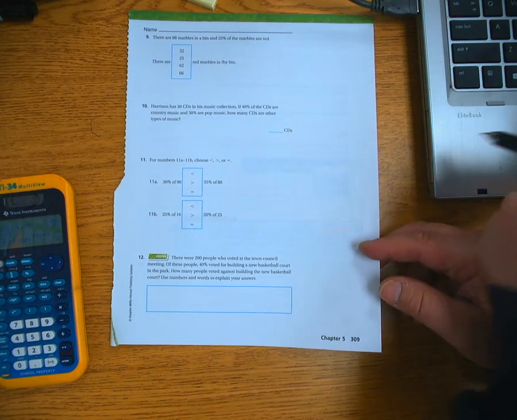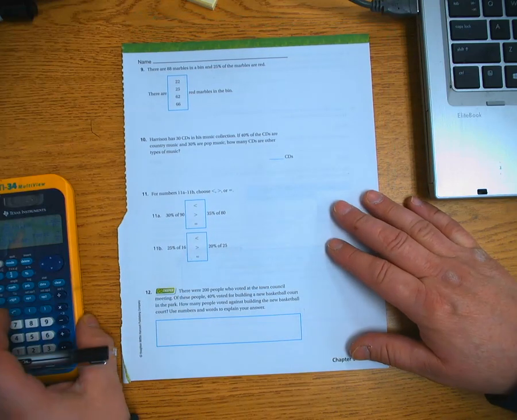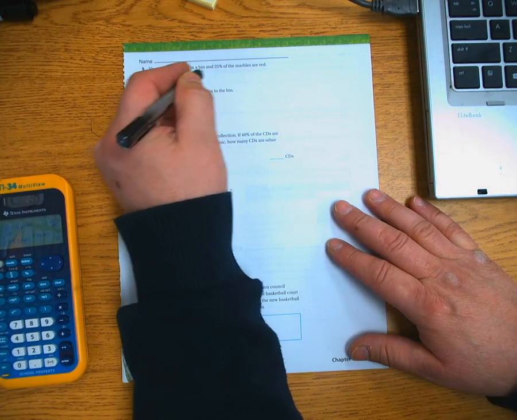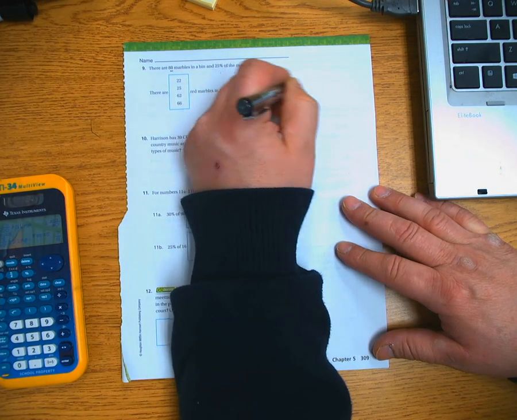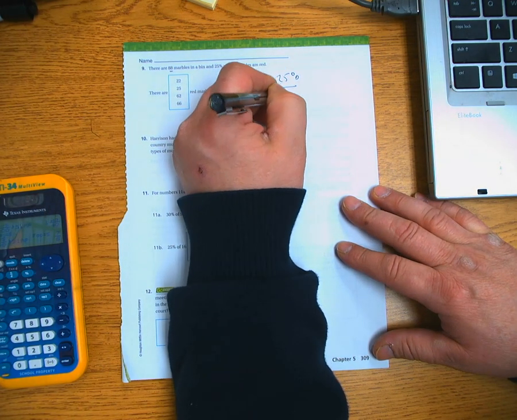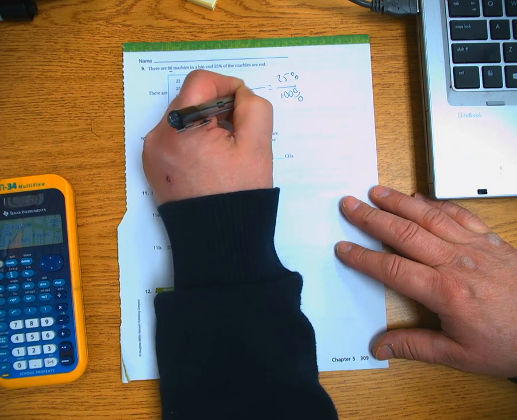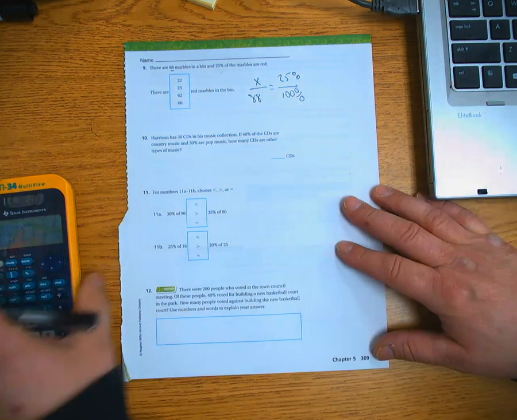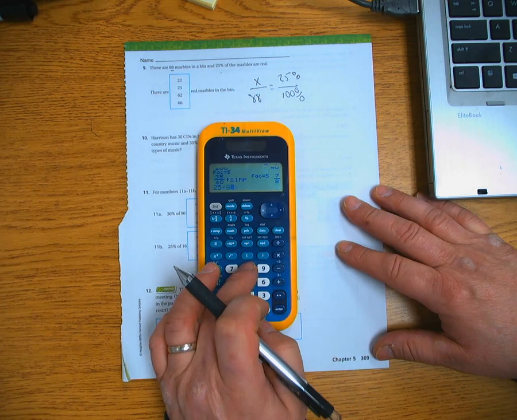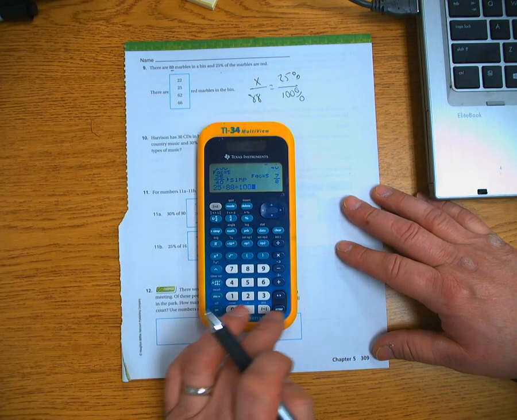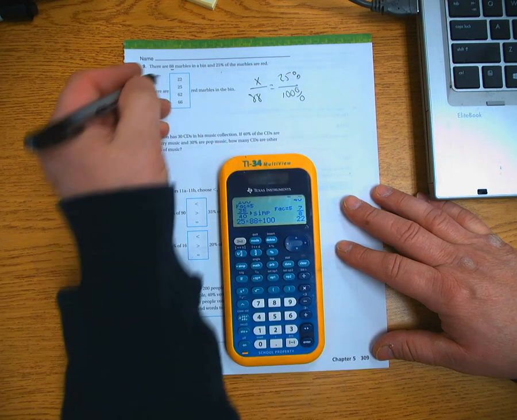All right, next page, number 9. There are 88 marbles in a bin, and 25% of the marbles are red. So line equals line, 25% over 100%, total of 88. I want to know that one. I'm going to cross multiply 25 times 88 divided by 100, 22 marbles.